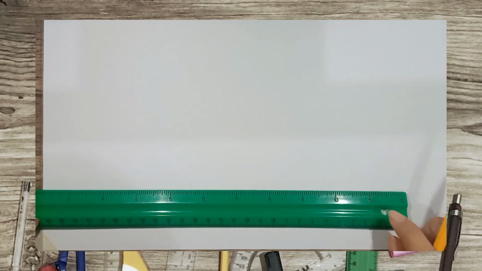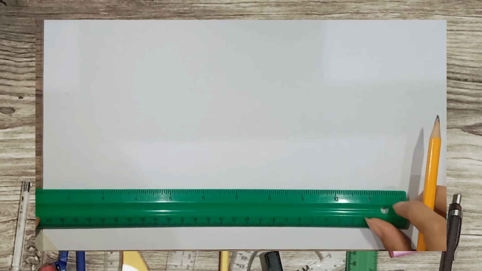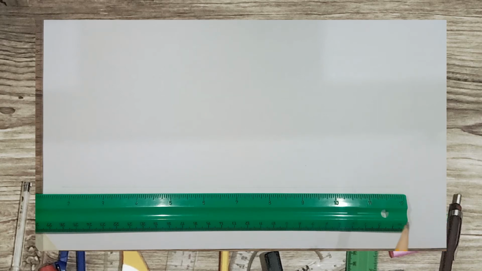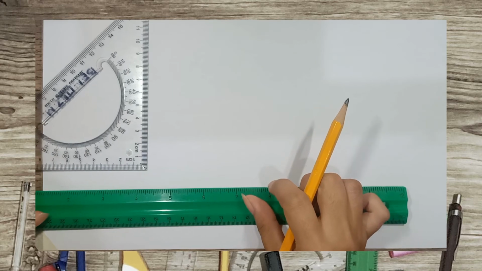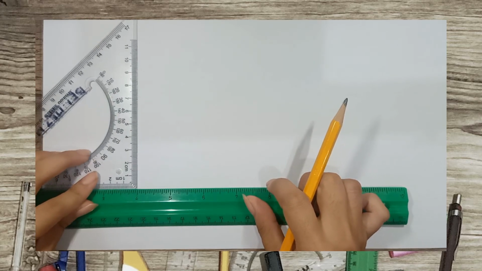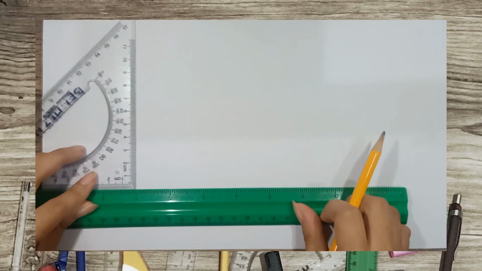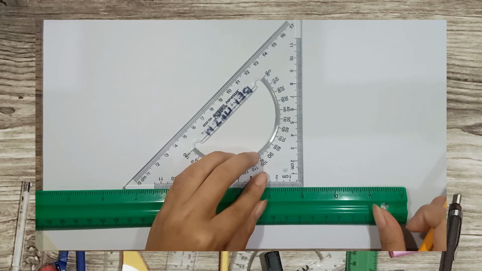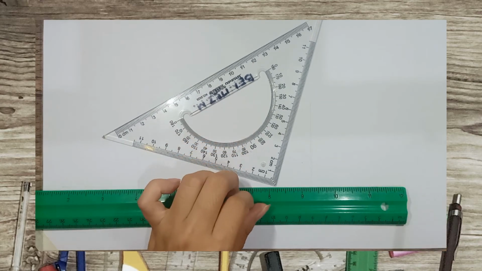So first we have to create the horizontal axis. So now we have the horizontal axis. The next step would be creating the vertical axis. Now I have the vertical axis for the cavalier, and the vertical axis for the cabinet drawing.